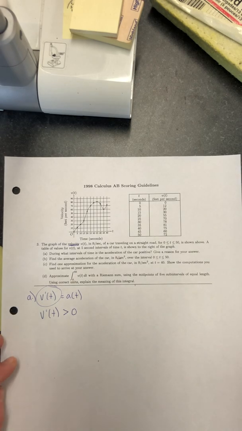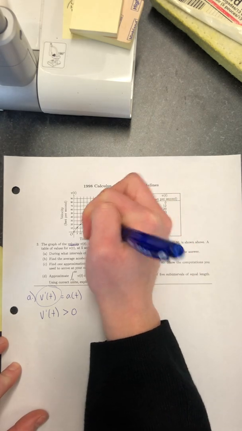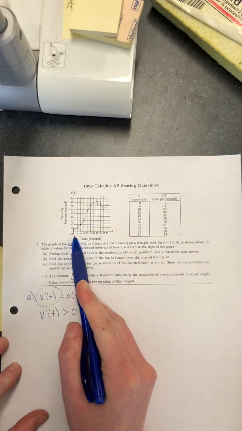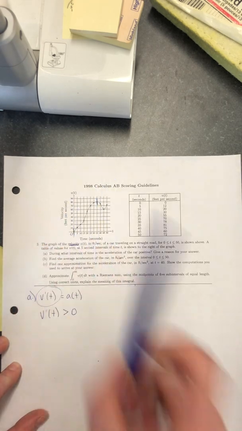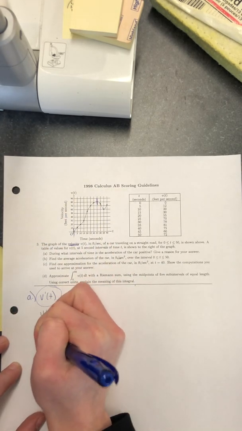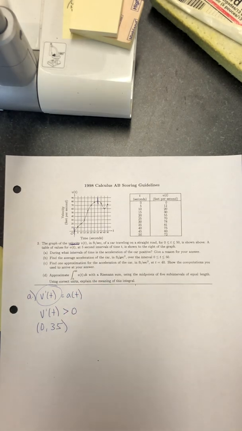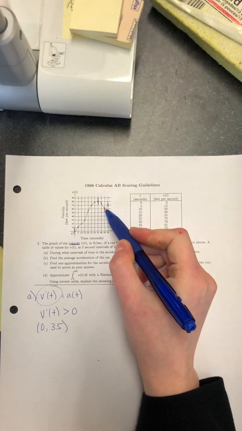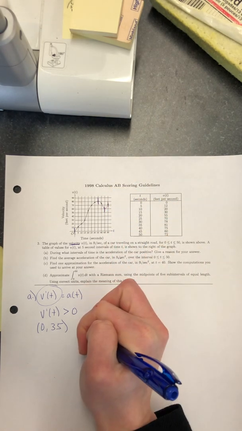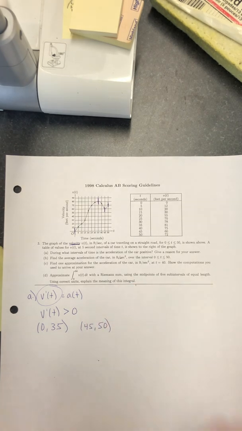Okay, so we should see that from 0 all the way up until 35, if I even use my pen, I can see that its slope is always positive. So from 0 to 35, I'm getting a positive slope. And don't forget this very tiny piece here, I'm also getting a positive slope from 45 to 50.